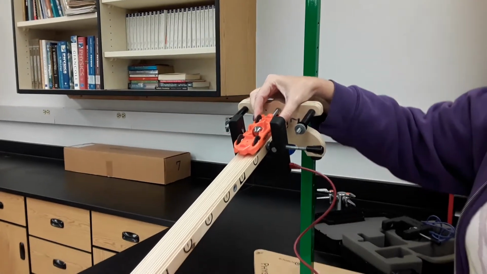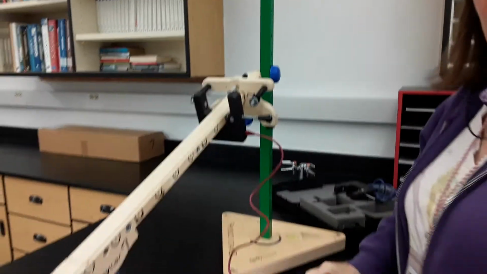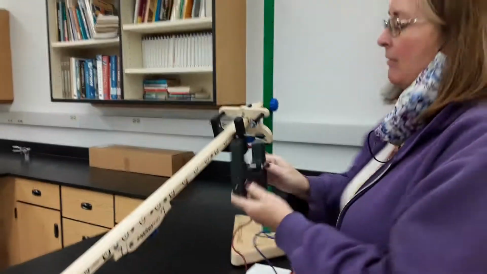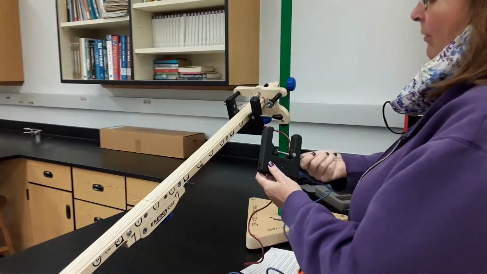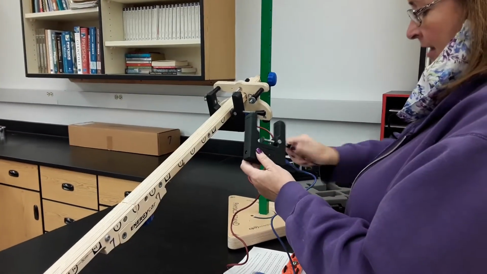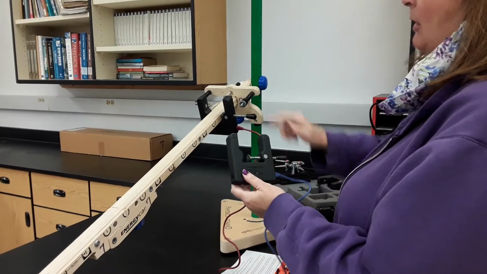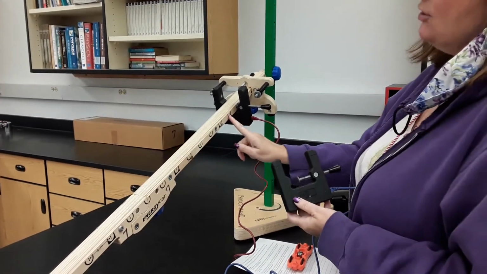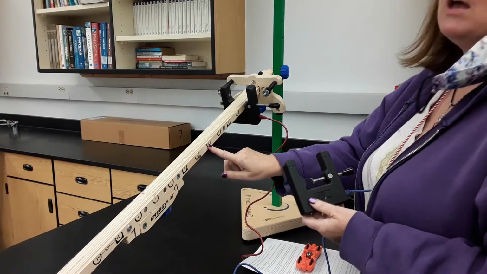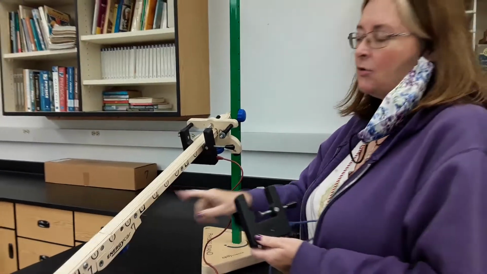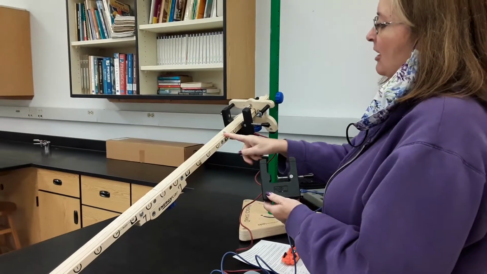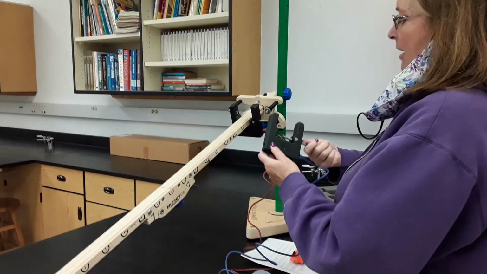Okay? Now, we are also going to use a second photo gate, and we're going to start with this one at a location that's 10 centimeters right below the other photo gate. Each of these circles on the ramp is 5 centimeters apart. So, 10 centimeters would be right there.